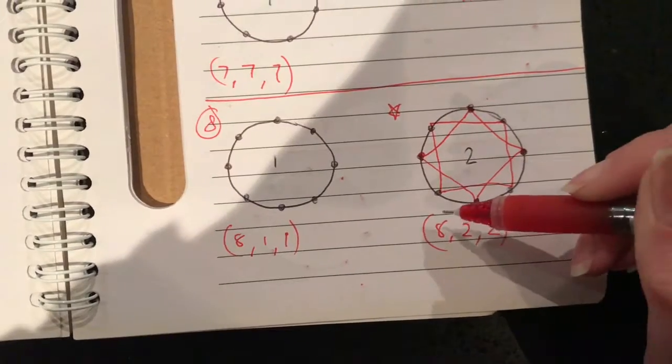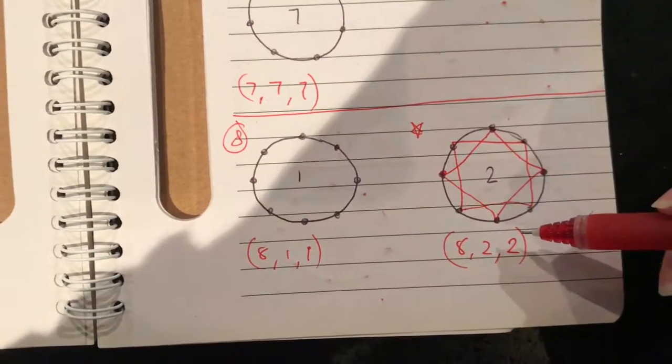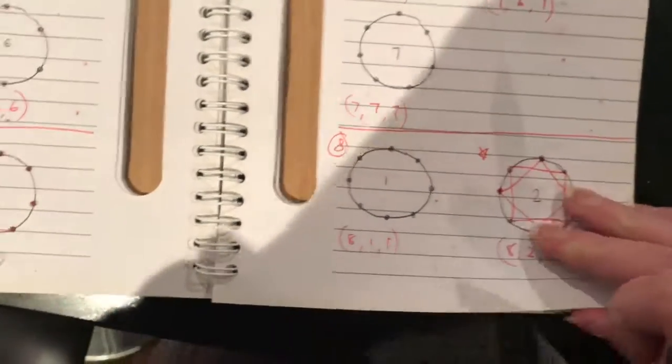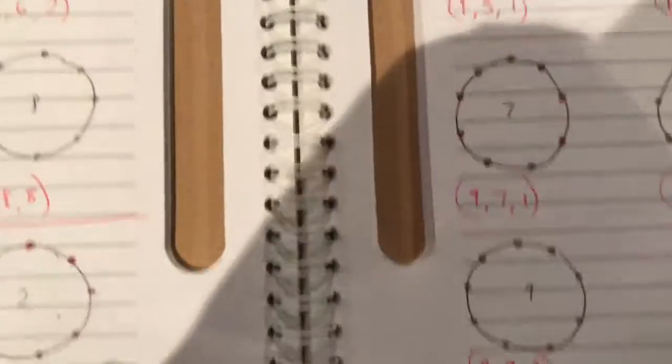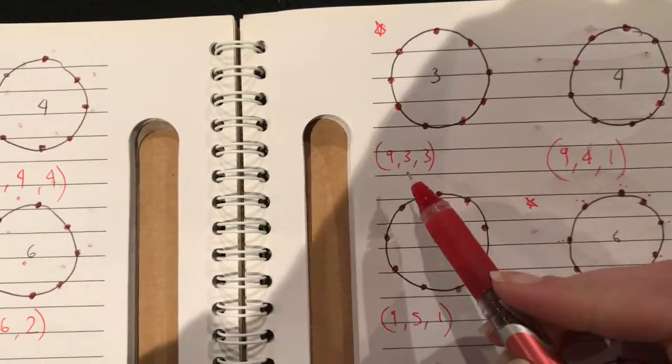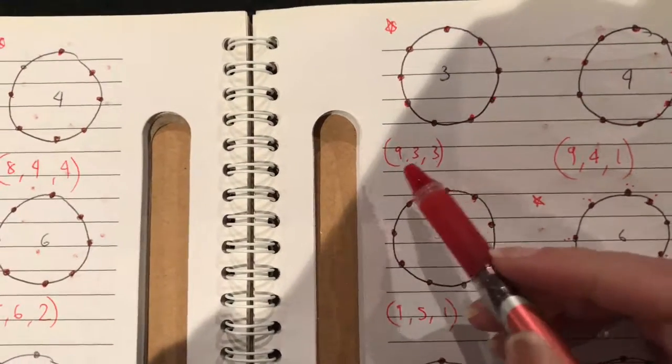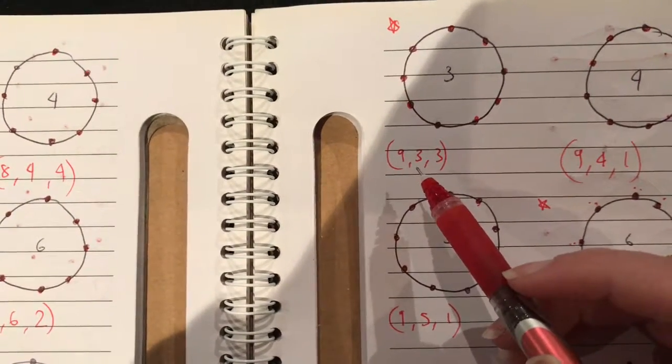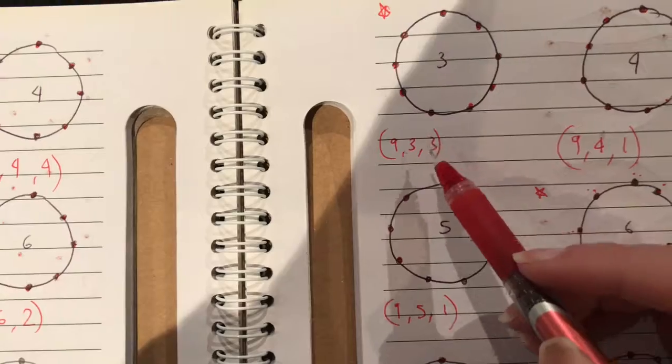X and y, 8 and 2. What's the smallest factor besides 1? 2. Now let's try another one: 9 points with a gap of 3. Again, x and y, the smallest factor besides 1 is 3.